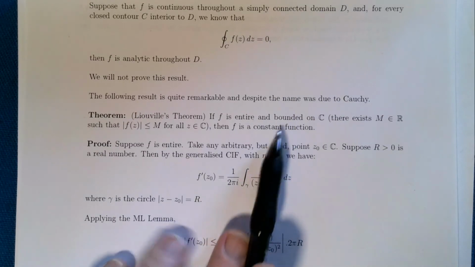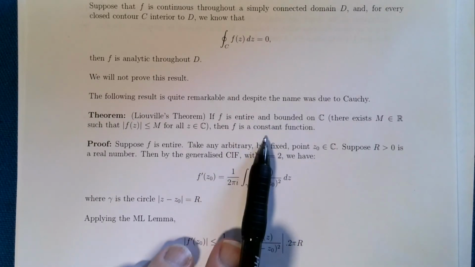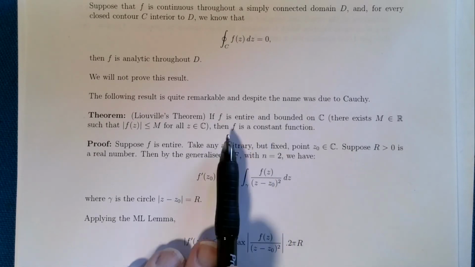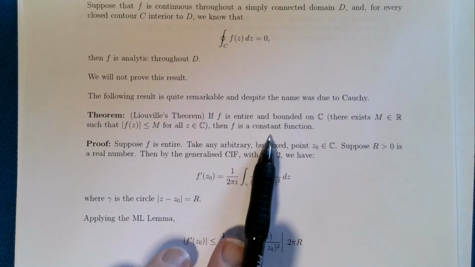It has to be just a constant. That is, there are no bounded entire functions in the complex plane. Which, if you think about that for a minute, helps to explain, for example, why the complex sine in modulus was no longer bounded. If it had been bounded, then it would have had to have been a constant, but of course it's not.